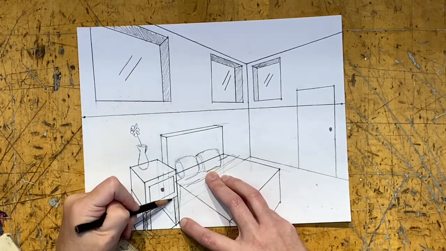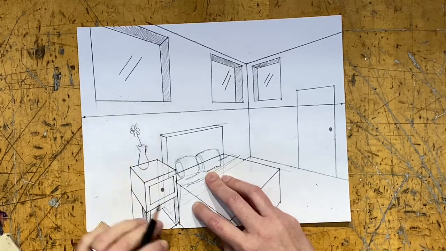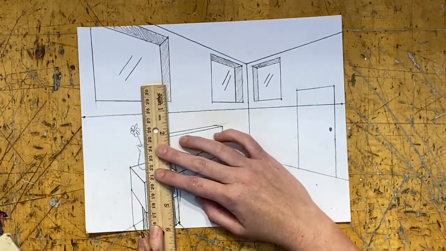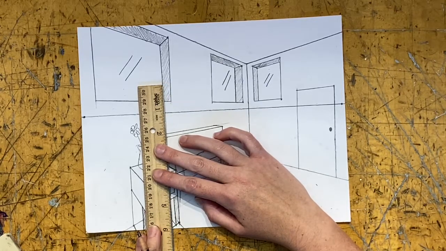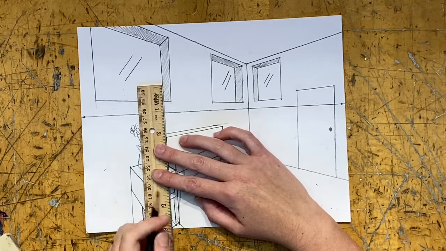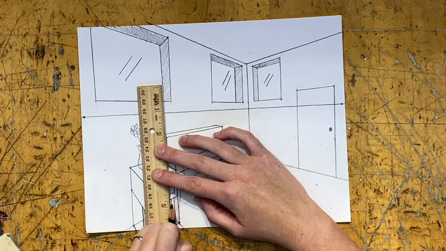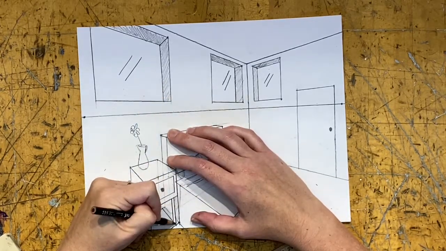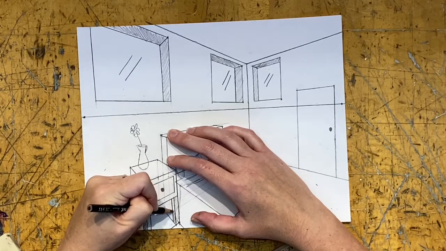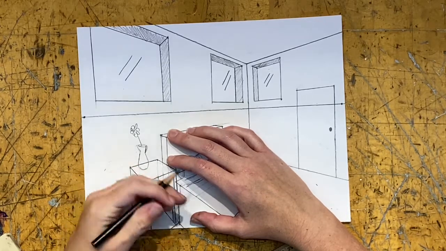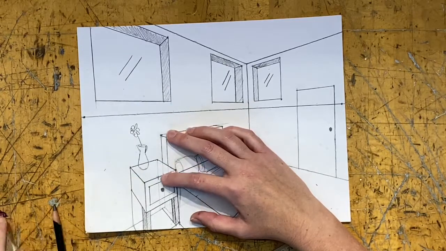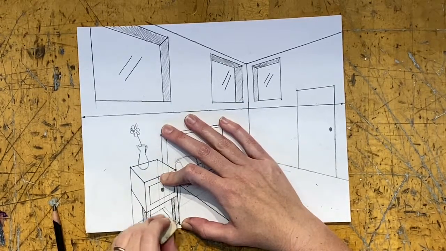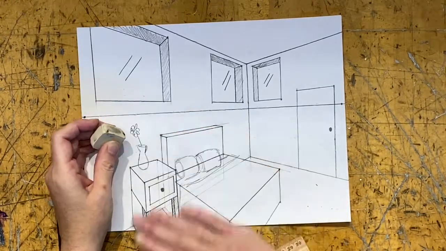Okay, so to end this side, all I have to do is another vertical. So I'm gonna bring my ruler a little bit more towards the left of the vertical that I just made. And again, underneath my drawer, it's gonna go down until it hits that converging line. And then this side, I'm gonna shade a little bit darker because it faces towards the left side of my room. Then I'm gonna take out this little line at the bottom where I drew it a little bit too long.